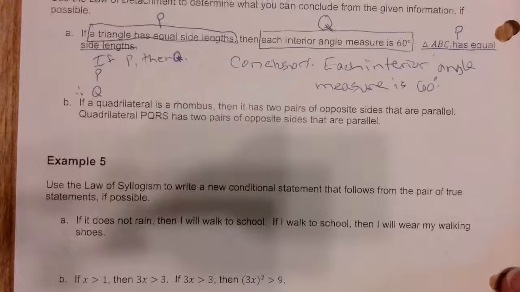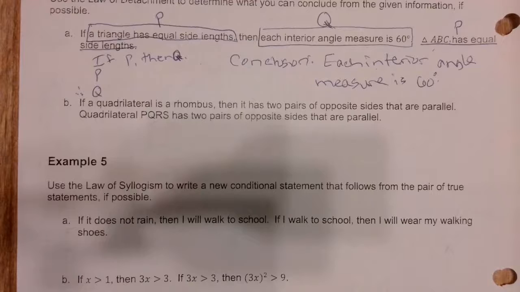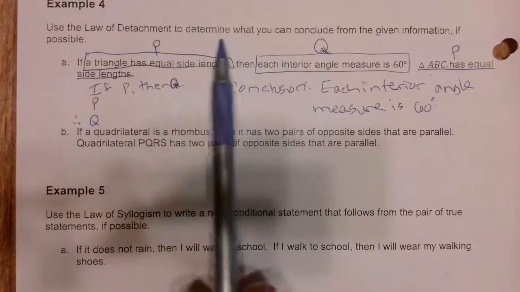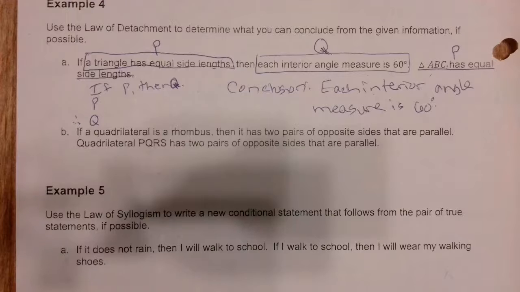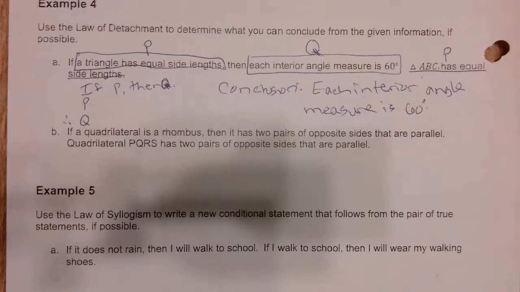In part B, we're doing the same sort of thing. If a quadrilateral is a rhombus, then it has two pairs of opposite sides that are parallel. Quadrilateral PQRS has two pairs of opposite sides that are parallel. So let's box some things in. P's and Q's. And I understand this putting boxes around, labeling the P's and the Q's, most students don't want to do it. But the students who do mark the P's and the Q's do significantly better than the students who choose to ignore what I'm telling them to do. So please, please, mark the P and the Q's.